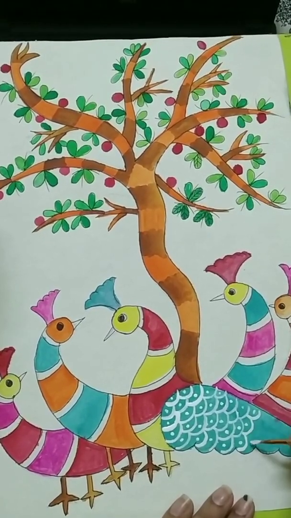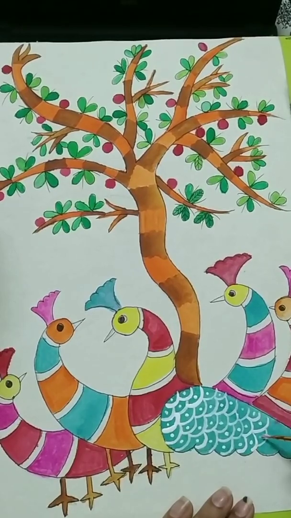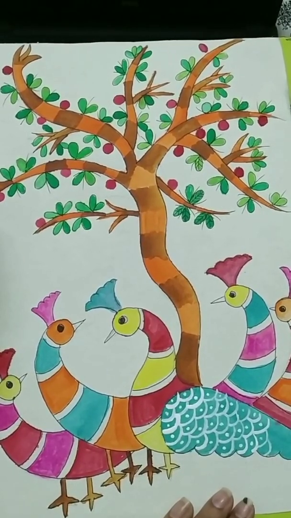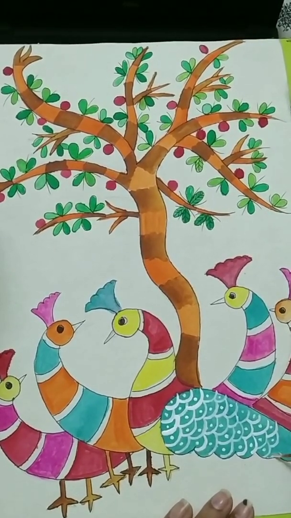Whatever design comes in your heart, in your mind, you can use that. So initially you can try with single pattern, and then if you like that you want to create some changes, you can make designs, different designs.